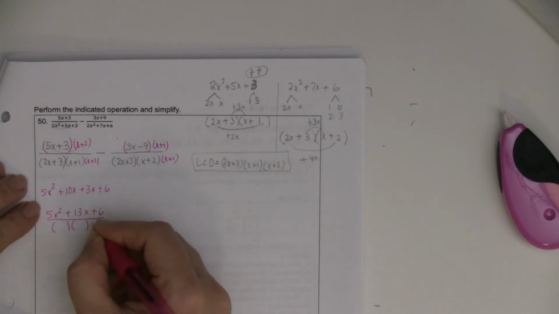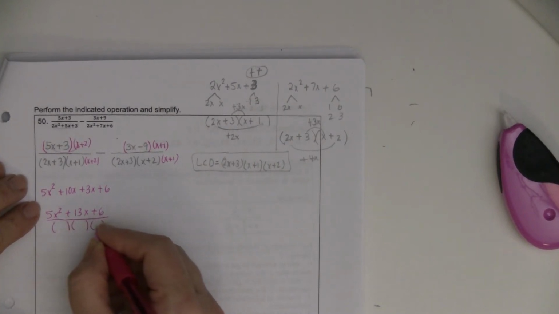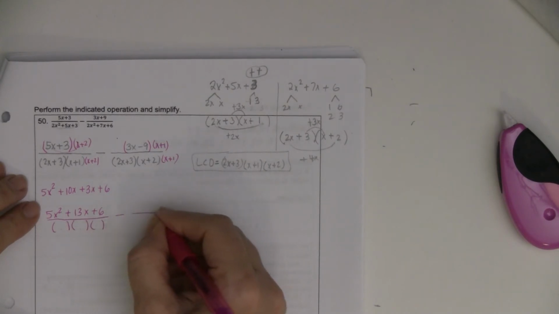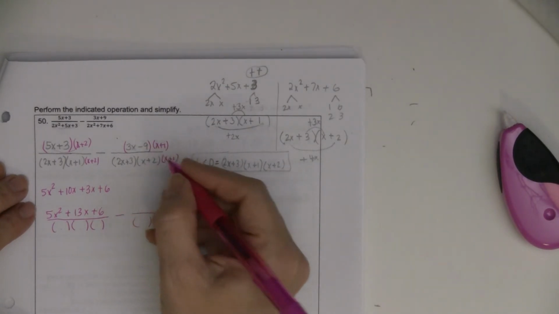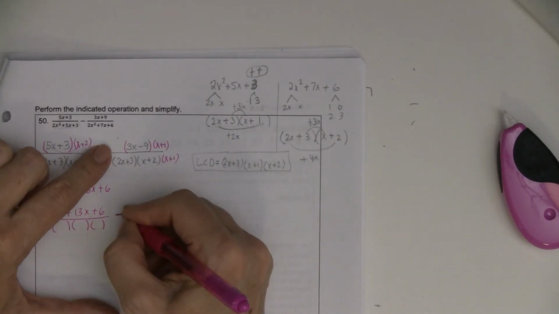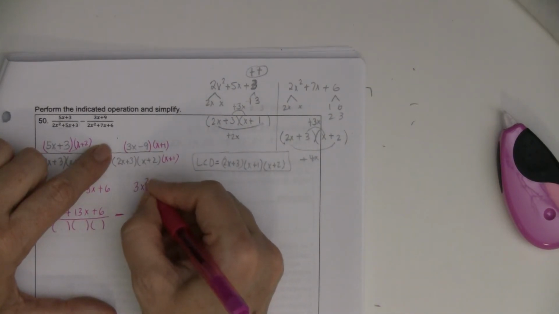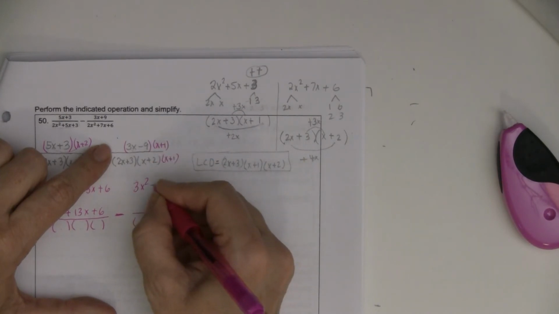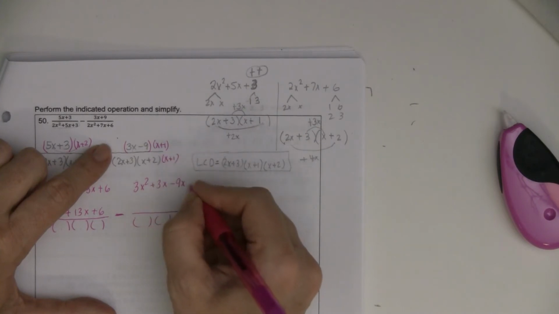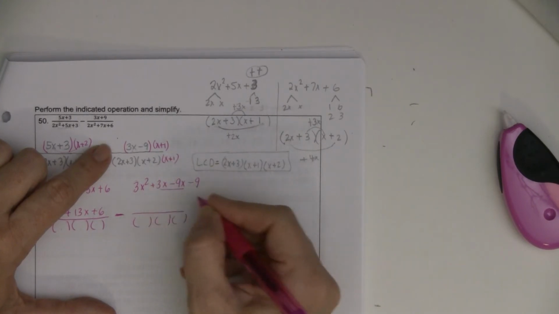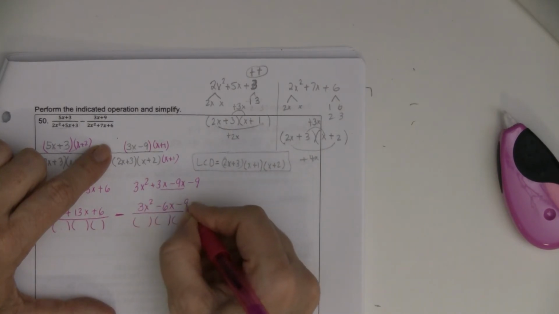Those 3 binomials, imagine them there: 2x plus 3, x plus 1, x plus 2, minus, and we're going to have those 3 binomials here too. And so I'm going to multiply that together. I'm putting my finger over the minus because I have it right here, and I'm just going to FOIL that together. So that's going to be 3x squared, there times there, plus 3x minus 9x minus 9. And when I combine like terms, I have 3x squared minus 6x minus 9.